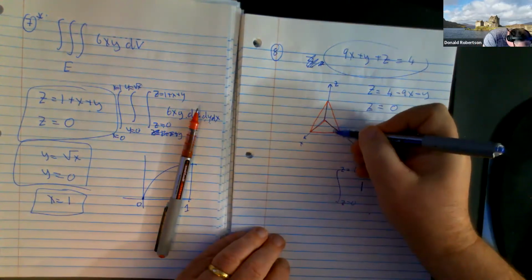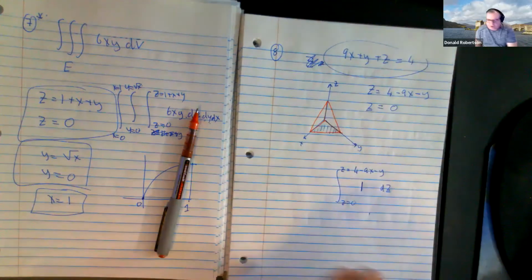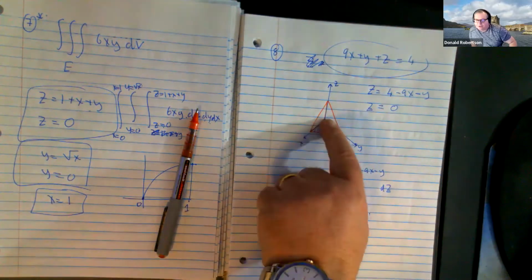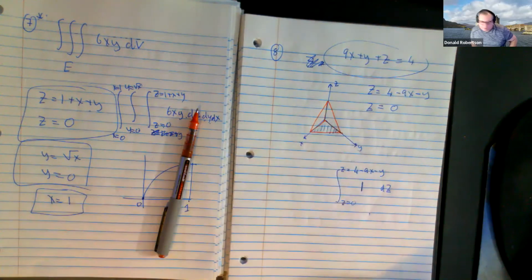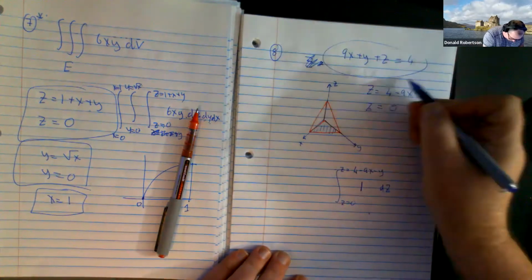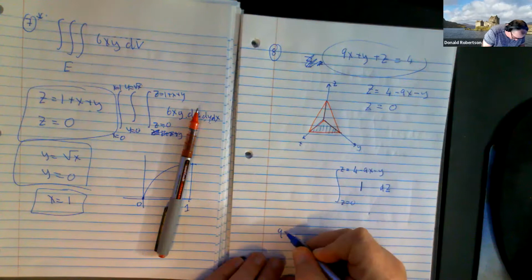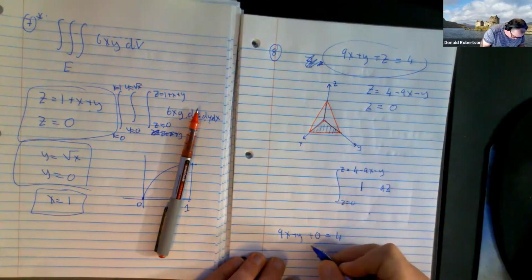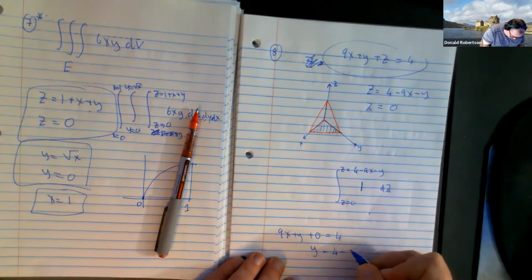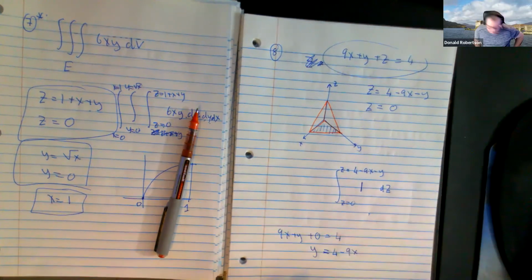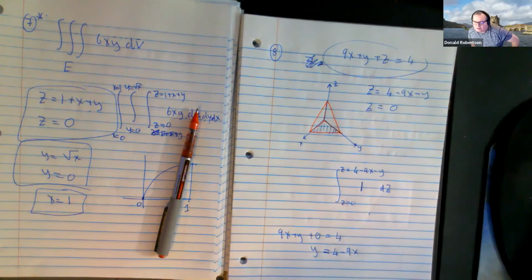Now, the x's and y's are going to come from that triangular region below. You see that little triangle that would be formed here? If you take this equation and rearrange it by making z 0, you get the equation of that straight line. You see how I found the equation of that straight line?